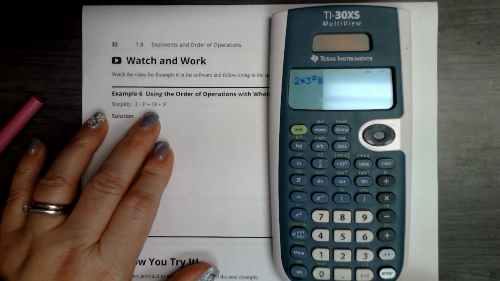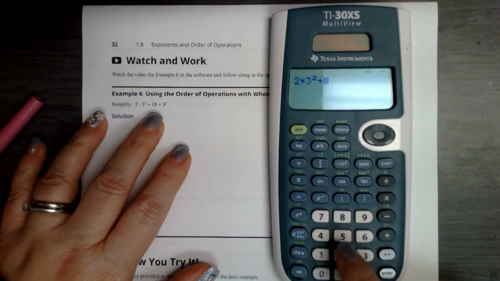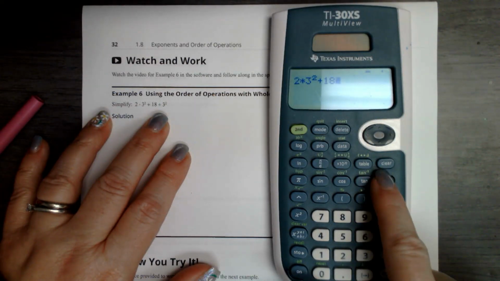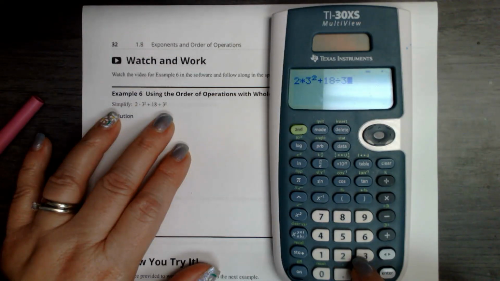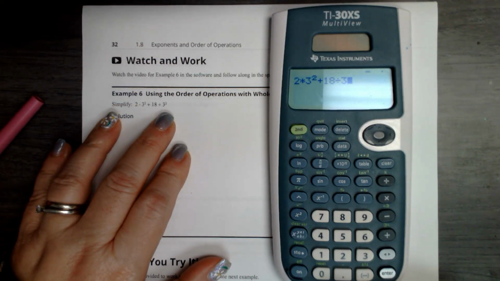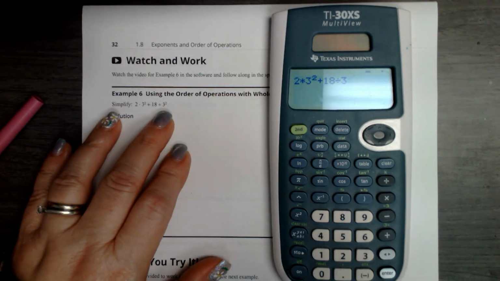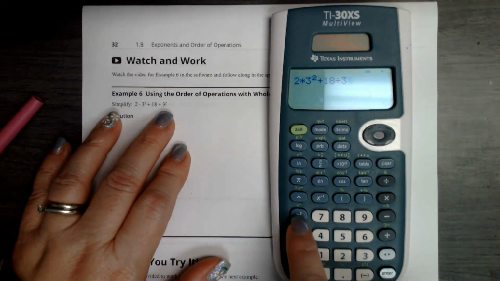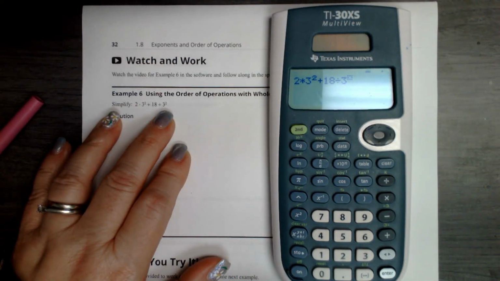Plus 18 divided by 3. And then I got a little square, but I don't want to use that. I want to do something that I know is going to work all the time. So even if it's not a square, I want to make sure you know how to use it. So above the little x squared key is the little housetop key. That's how you do exponents.